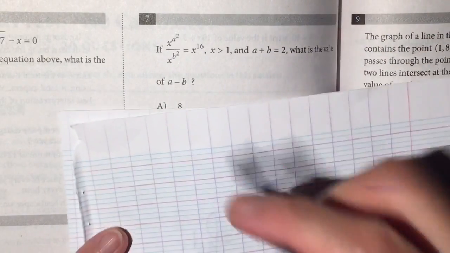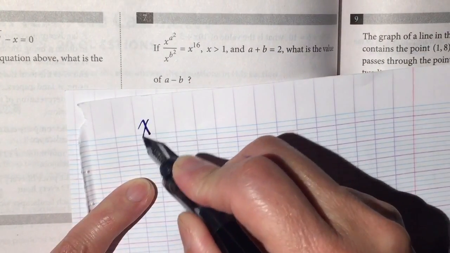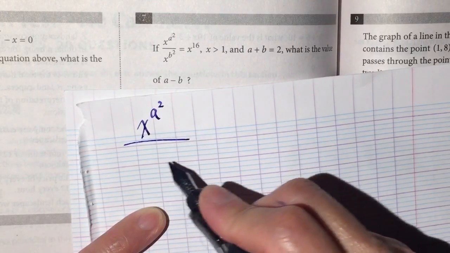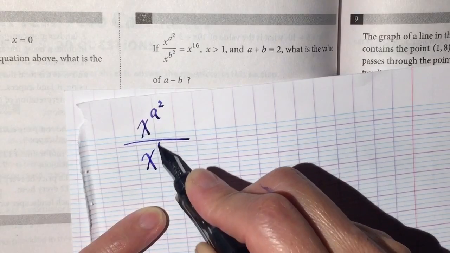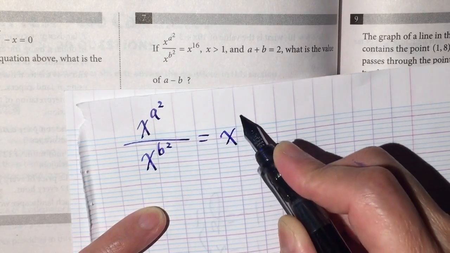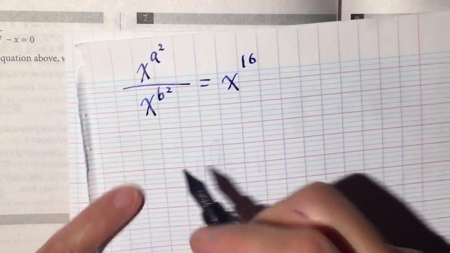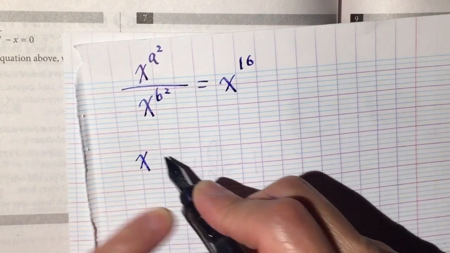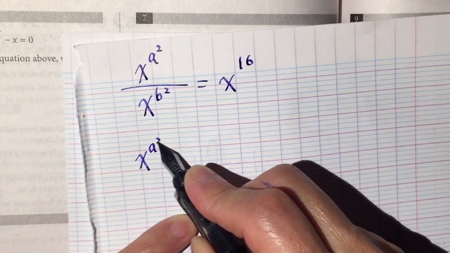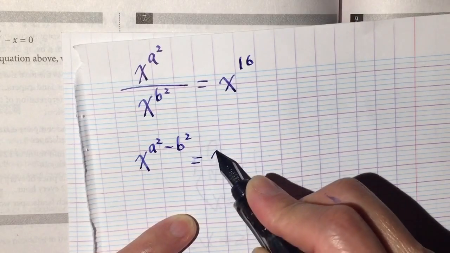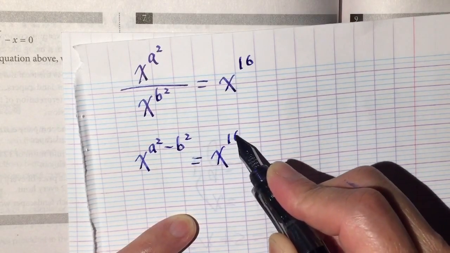Copy this problem first. X to the power of a squared divided by x to the power of b squared equal x to the power of 16. So we can change this one into x to the power of a squared minus b squared equal x to the power of 16.